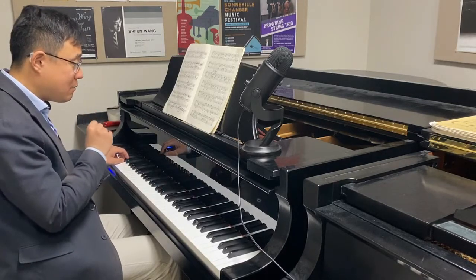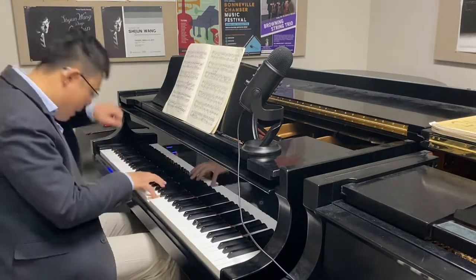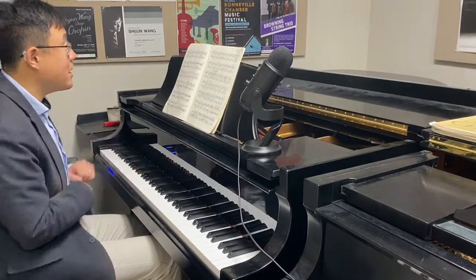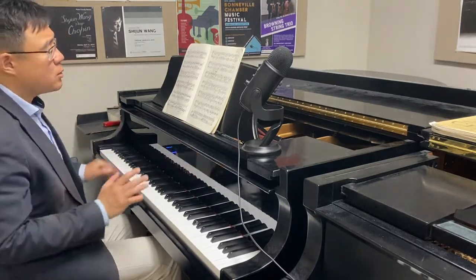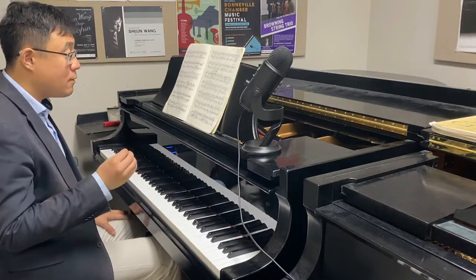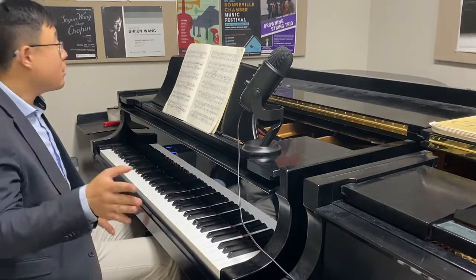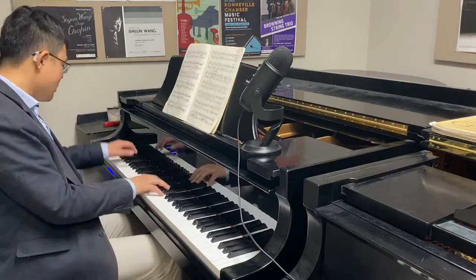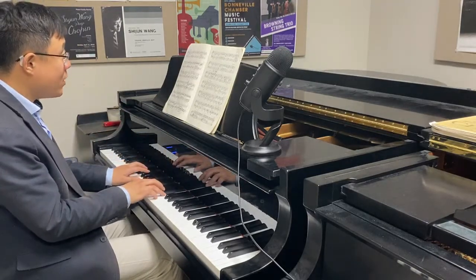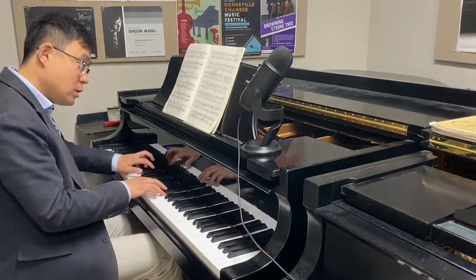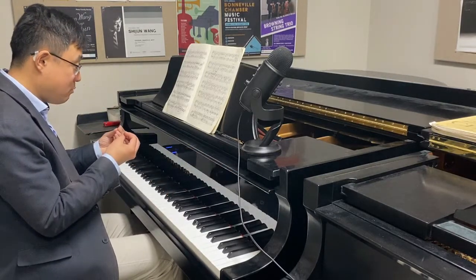The first left hand note is actually a pick up to reach the second beat. For the majority of this piece, we don't have a third beat accent until the very end. I'm going to show you at the very end. Here there's a voice exchange, so make sure you emphasize both.